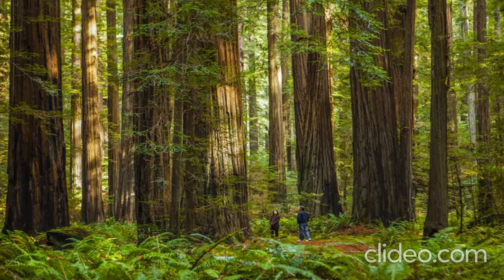I have displayed here one of the terrestrial ecosystems. When we look into this terrestrial ecosystem, we can understand it is full of plants and animals, right?